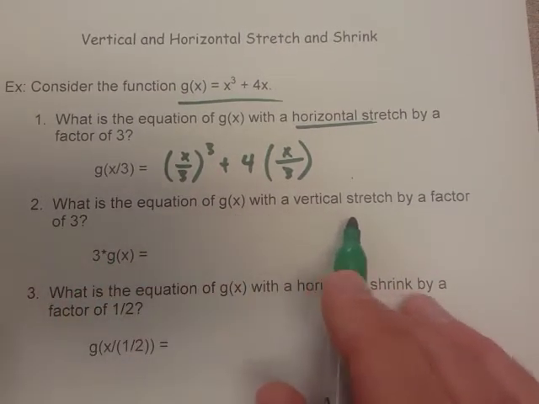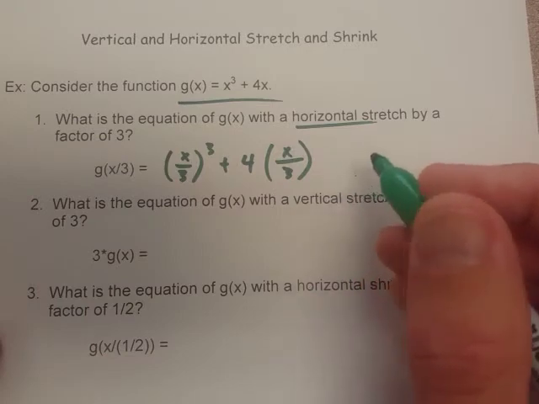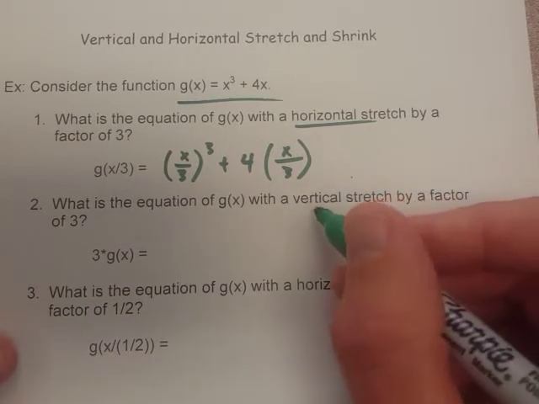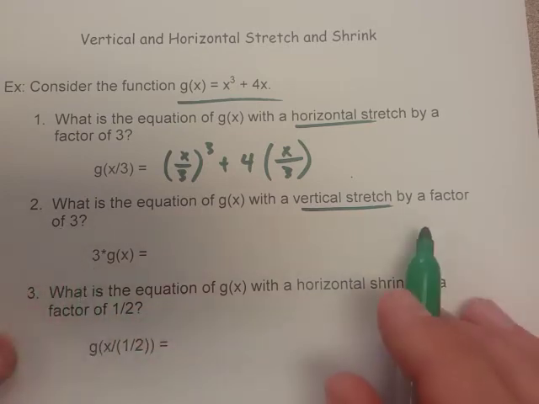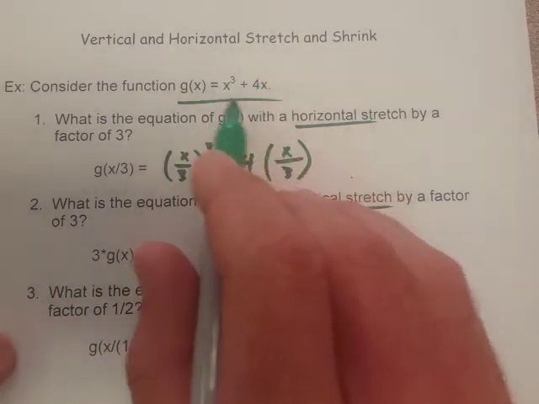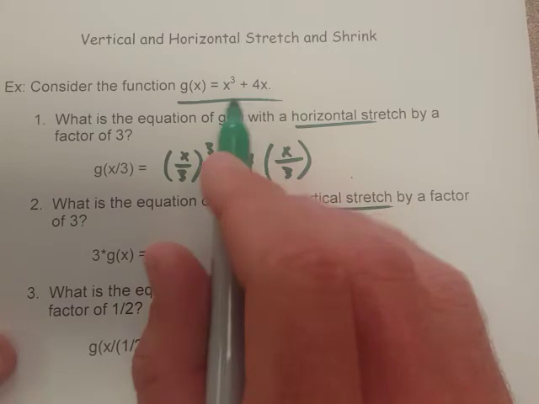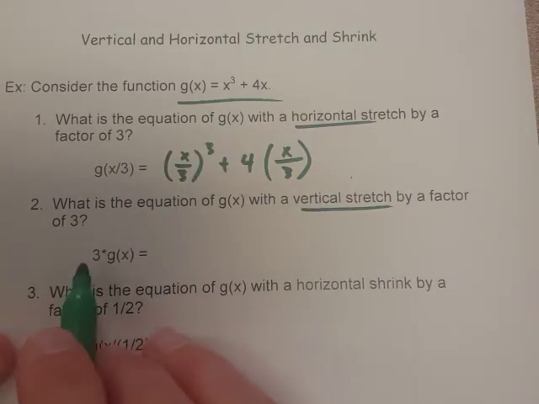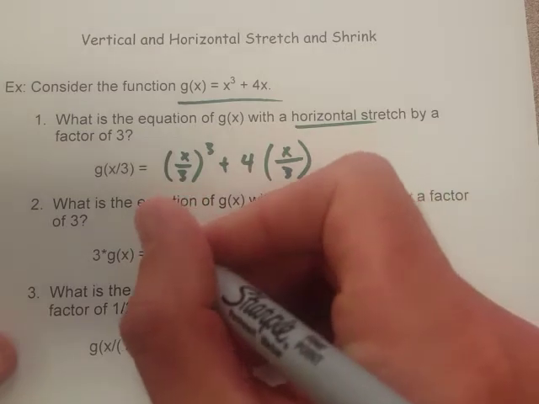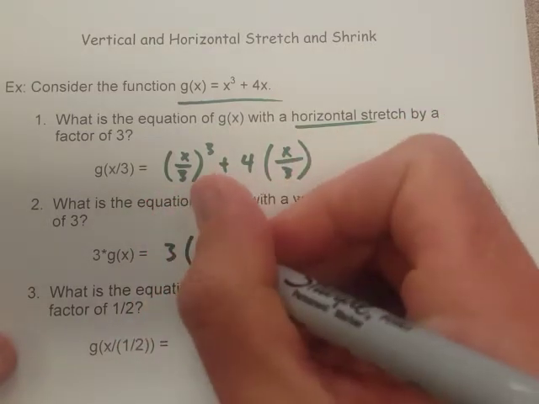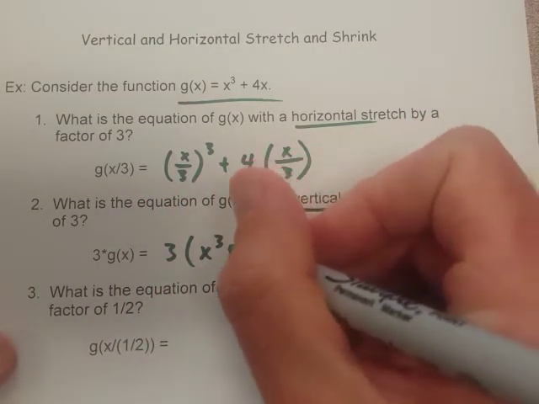Next stretch shrink is number 2. What's the equation of g of x with a vertical stretch by a factor of 3? If we're going to do a vertical stretch, it's multiplying the entire equation by some number right out in front. So we've got 3 times g of x here. I'm going to put the g of x part in parentheses.